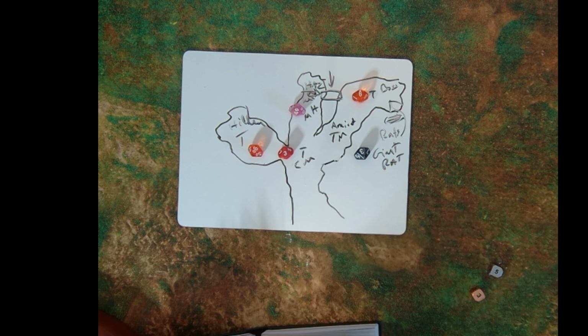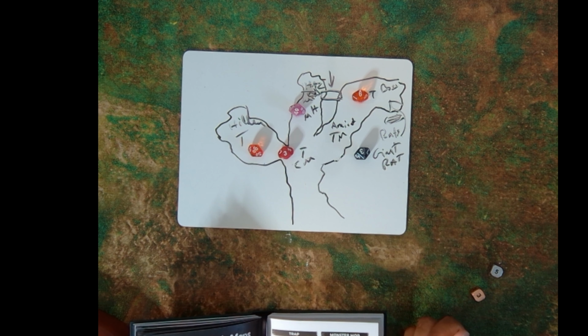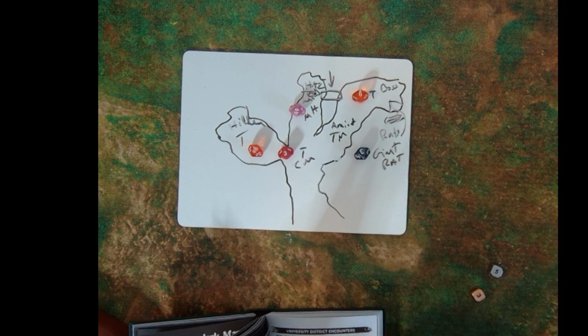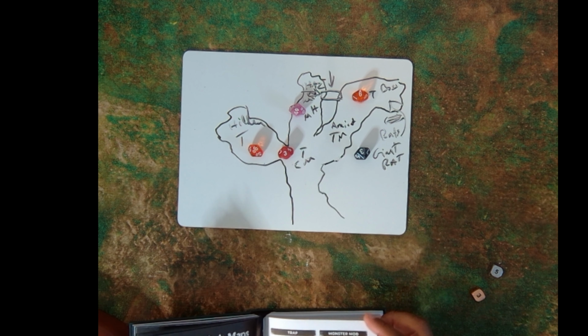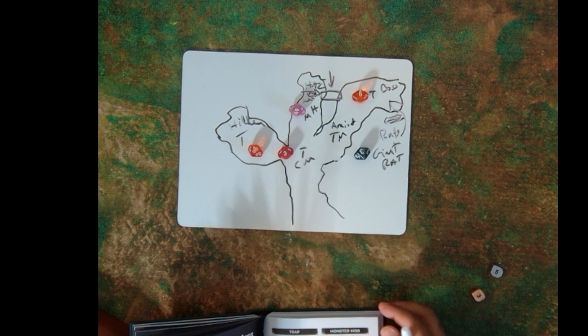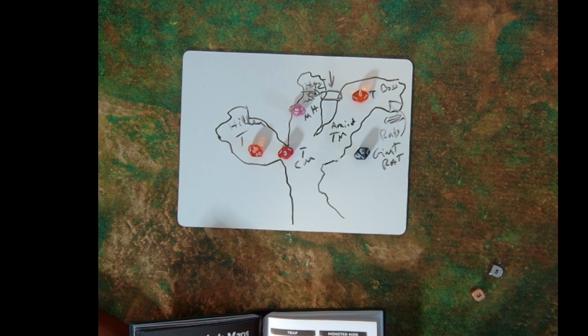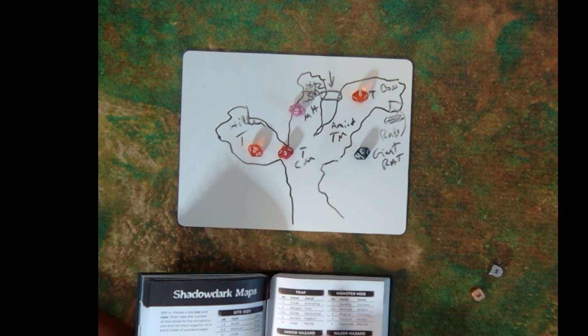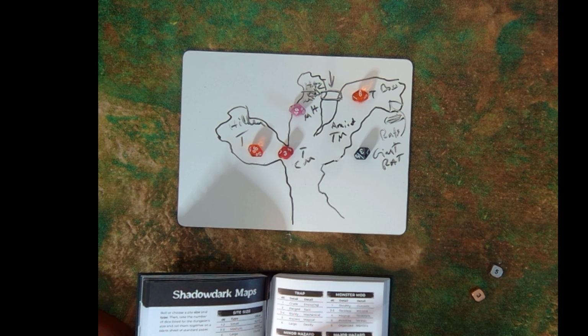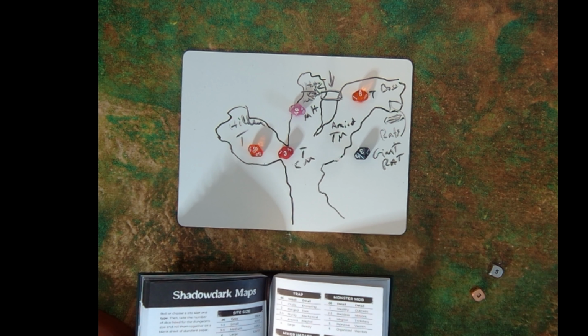That's how quick and easy it is to flesh out an adventure site, and that was just a small one. They have other tables in the books for traps, treasures. You can roll up hex maps the same way. You can roll up settlements the same way. But I really like how quick and easy it is to generate a quick adventure site.